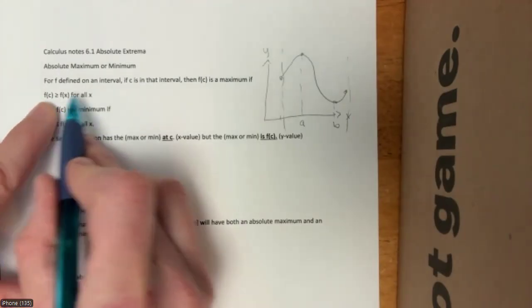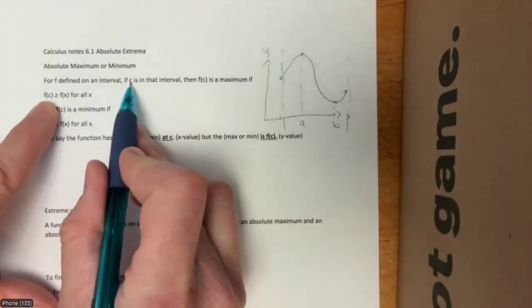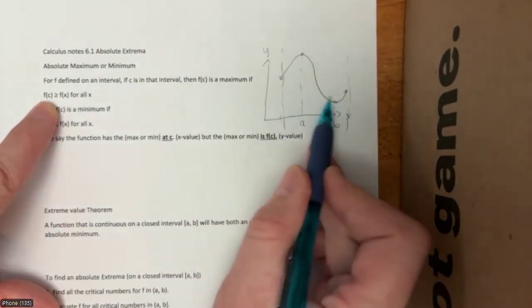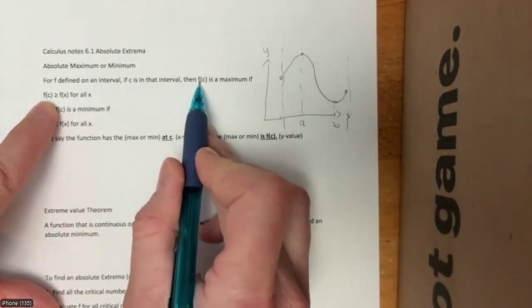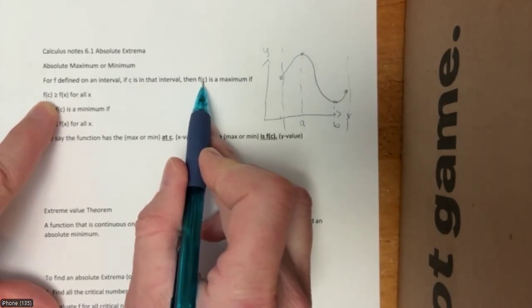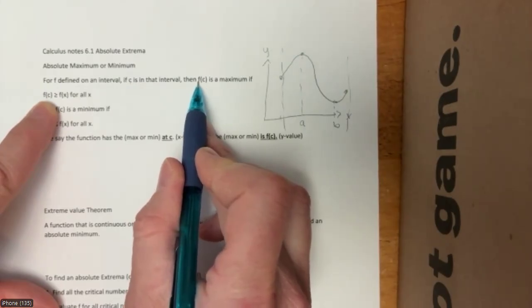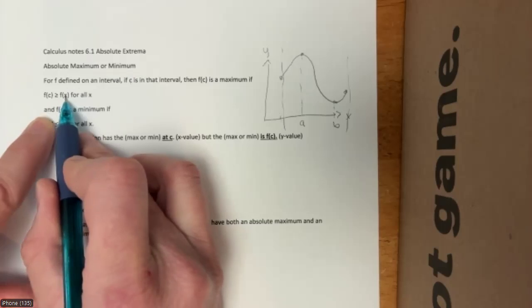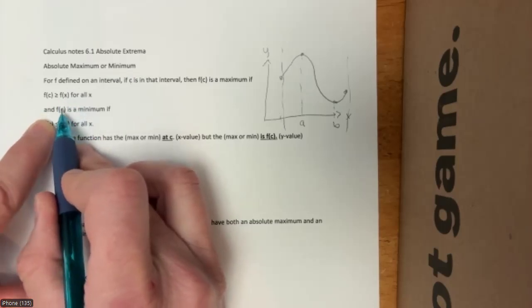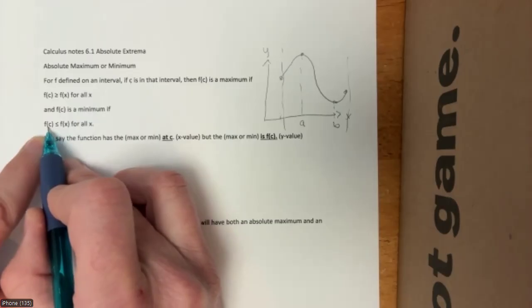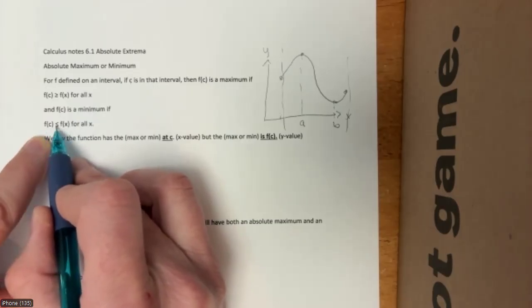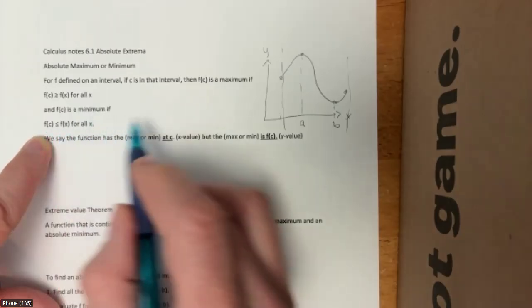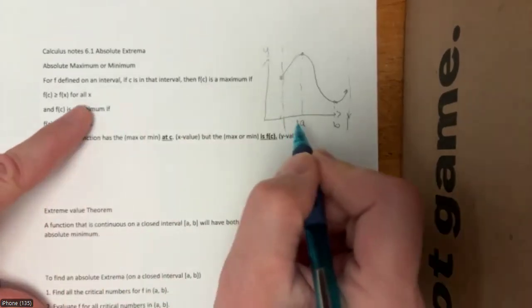So we're considering an x coordinate c on the interval. So in between these x values, a maximum occurs at x equals c if f of c, so the y value, is greater than all the other y values. And you have a minimum at x equals c if the y value at c is less than all of the other y values. So let's see if that's true.